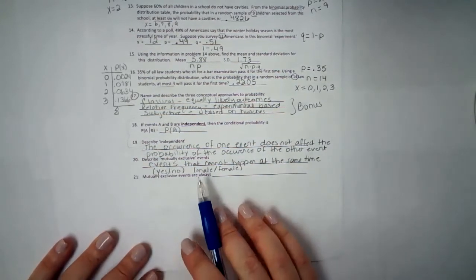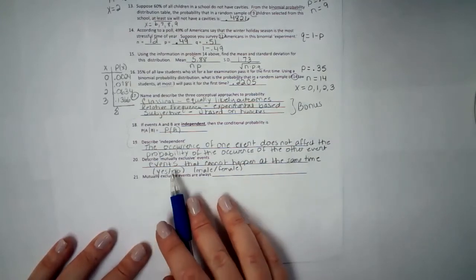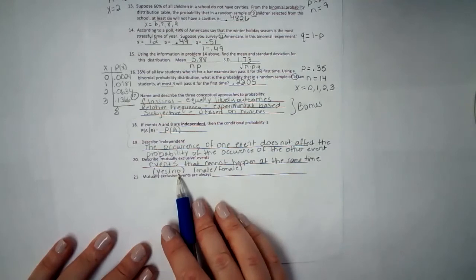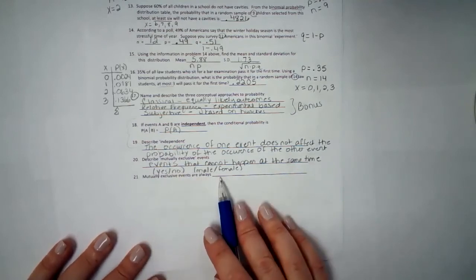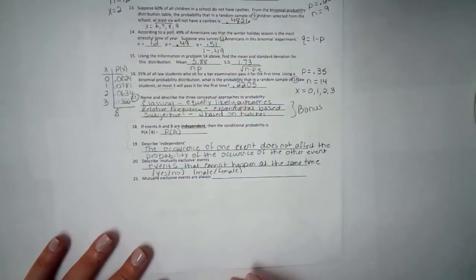We're good. Okay. So events that cannot happen at the same time. So there's two examples. One is yes and no. They can't happen at the same time. The other one is male and female. They can't happen at the same time.